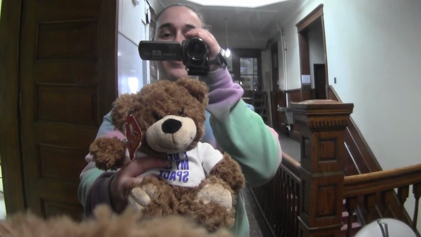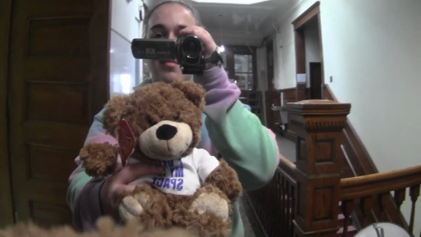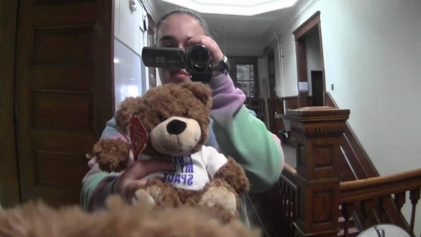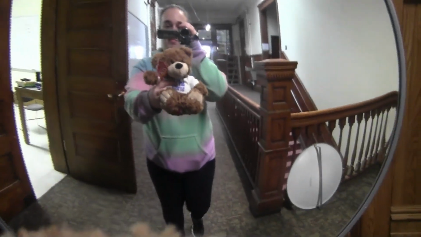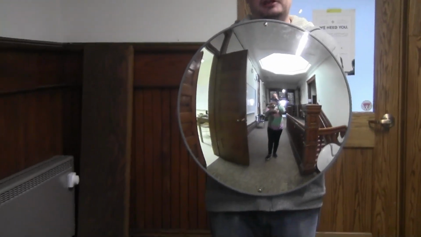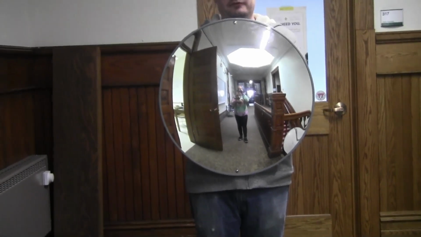All right, so that last mirror was the concave mirror. This is the convex mirror. Observe the same observables. What changes? What happens? Is your image upright? Is it inverted? Is it real or virtual? And what changes as the bear moves away from the mirror?